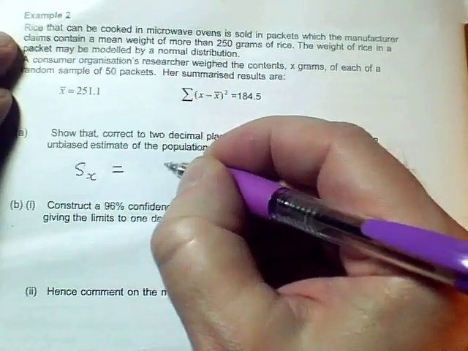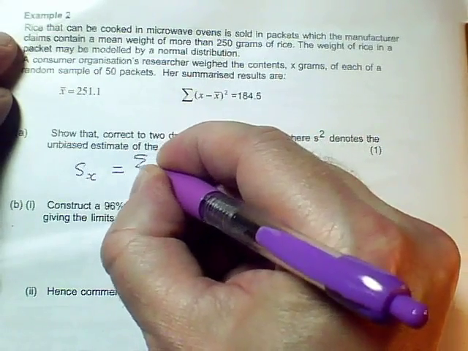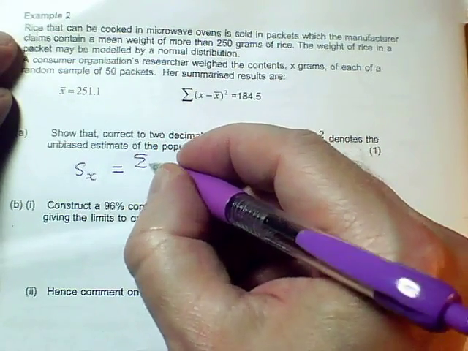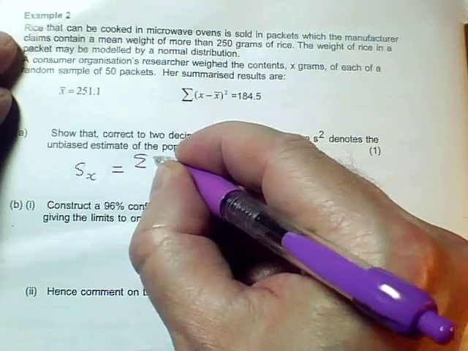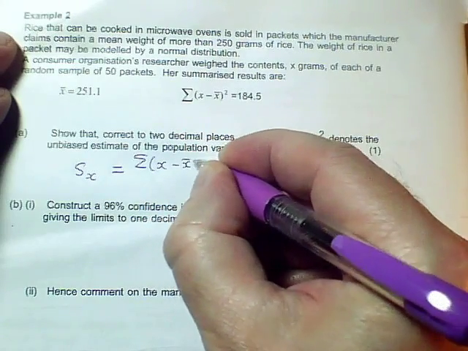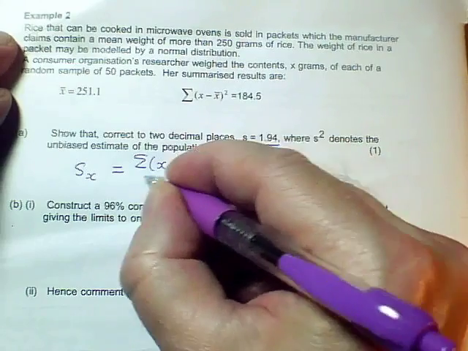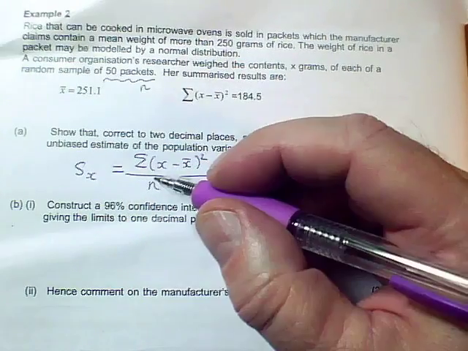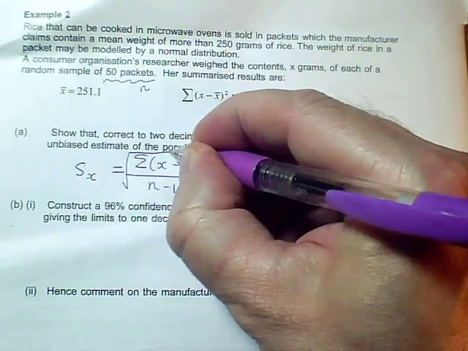So this is the formula from near the beginning of the S1 module that you need to have remembered, which is that Sx is the sum of (x minus x bar) in brackets squared, all over n minus 1. In fact, I need the square root of all of that.